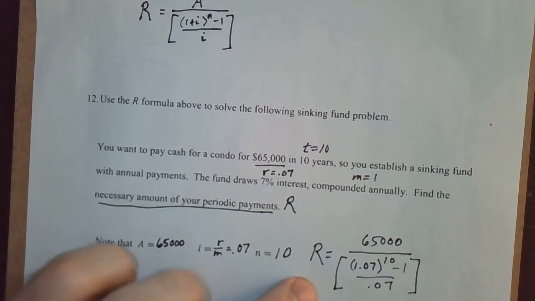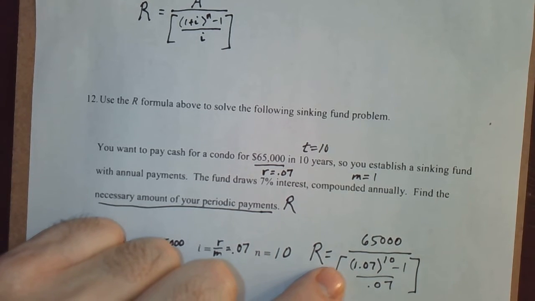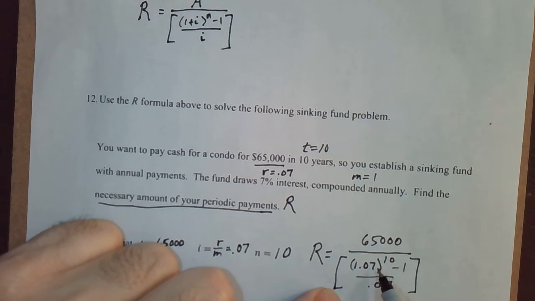Okay, so I'm going to do the denominator first. I'm going to do 1.07 raised to the 10th power minus 1. Divide that by 0.07. Okay, that gives me the denominator. Now I'm going to do the opposite.